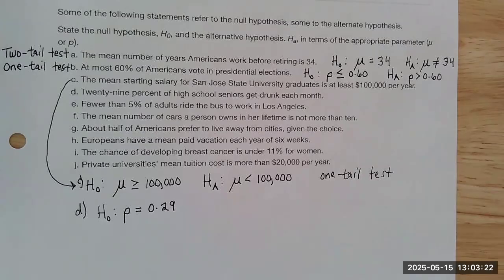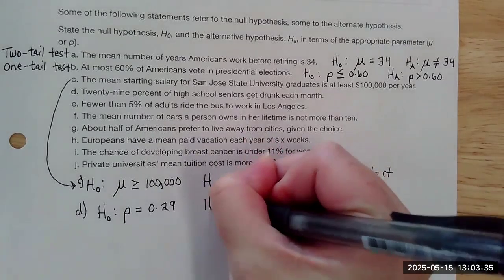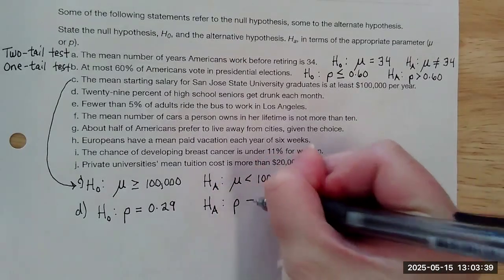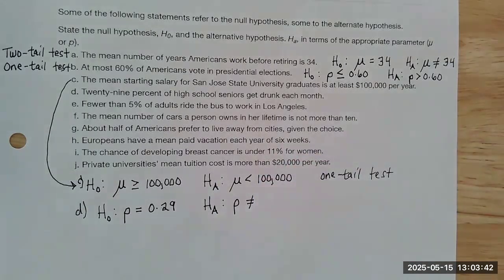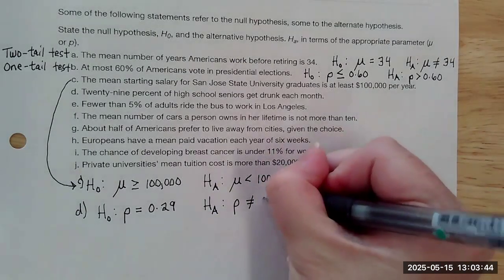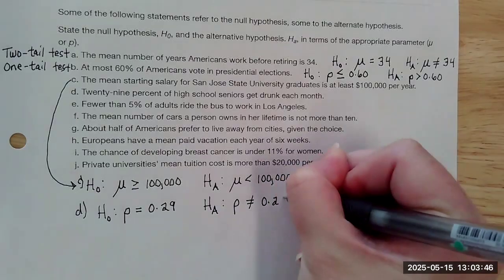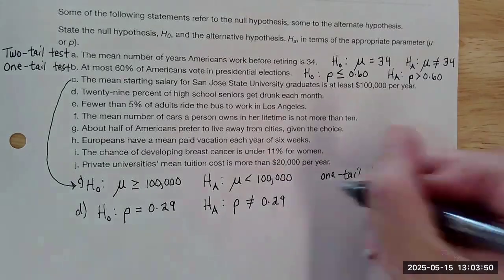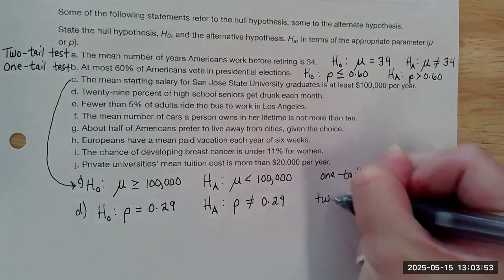So because it could be lower, Jen could be right, or it could be higher, Jen could be wrong. This is a two-tailed test because we could get numbers on either side. So when you do your alternative hypothesis, your HA has to account for the fact that it could be either one. So you just put a not equal to sign. So it's not equal to 29%, which means it could be less than 29% or it could be greater than 29%. We call this a two-tailed test.